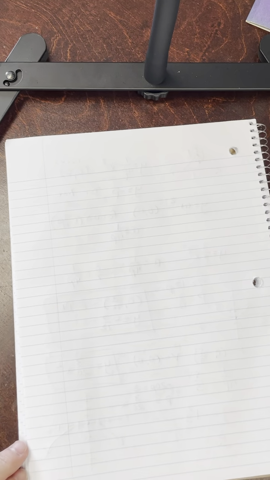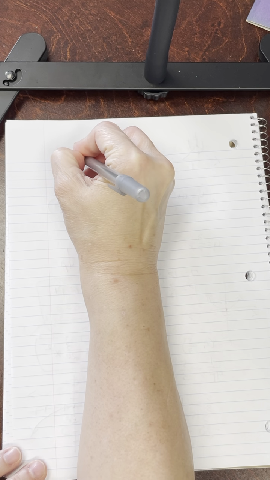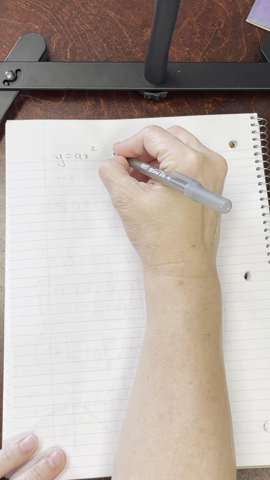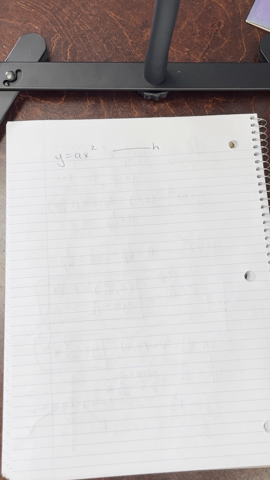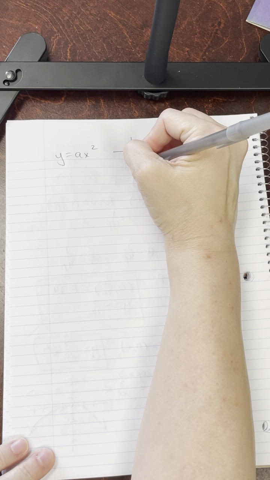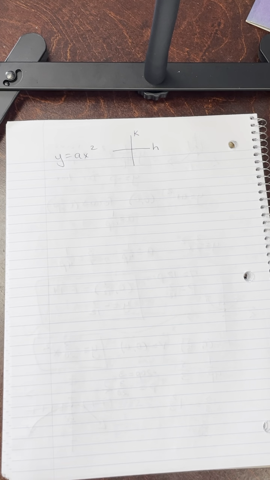Part B is translated parabolas. So in those examples, my vertex point was at 0, 0. This is what is happening when it's not. And I have some key boxes here. Equation of a translated parabola. The equation of a parabola whose graph is the graph, and so the normal one is y equals ax squared, translated h units horizontally. So horizontally is this way. On my x-axis, we're moving it h. And k units vertically. So vertically is this way. So we're doing k up or down.